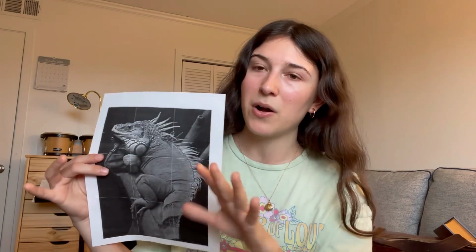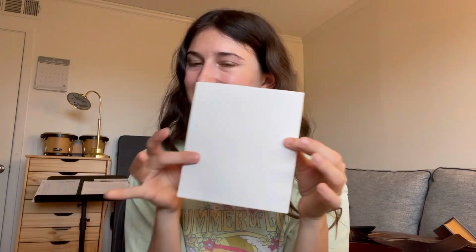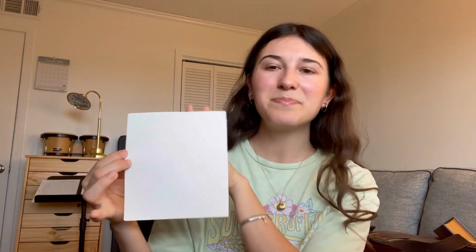My grid was made on the computer. And from there, you're going to be creating a grid on your paper. I have this cute little paper. You guys are going to be working a lot bigger than this. For the sake of an example, my paper is very small.